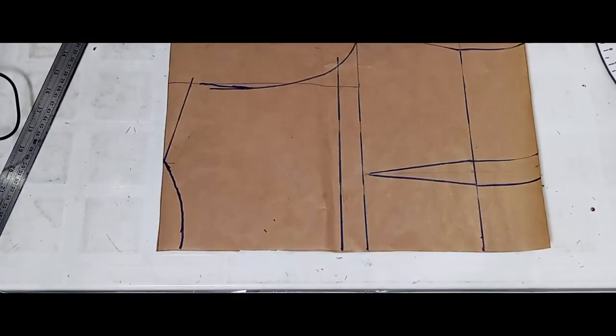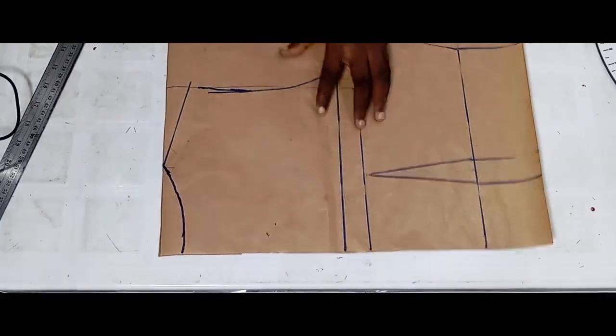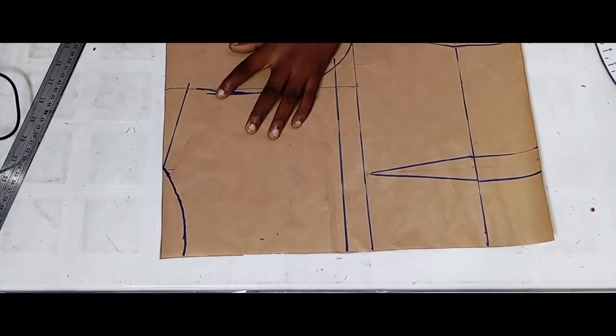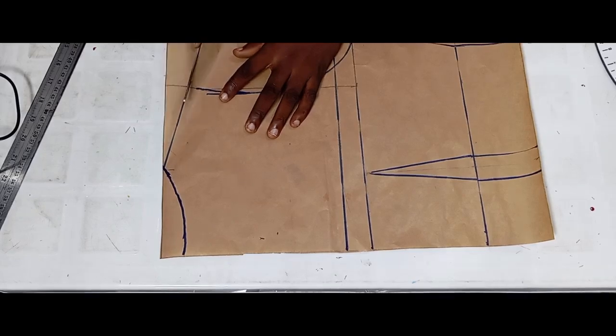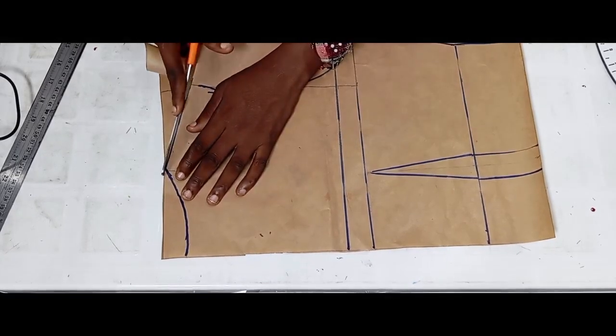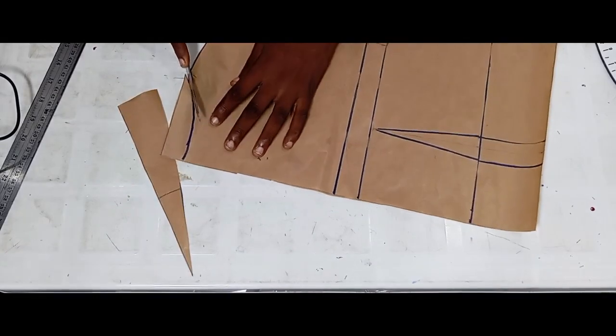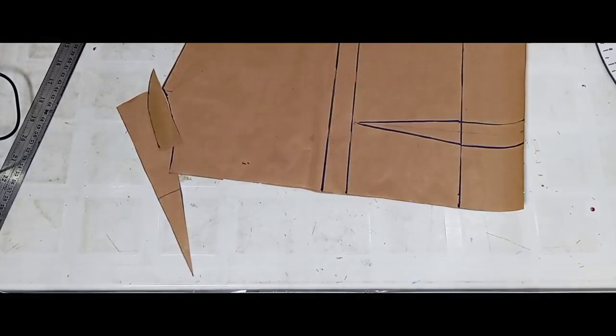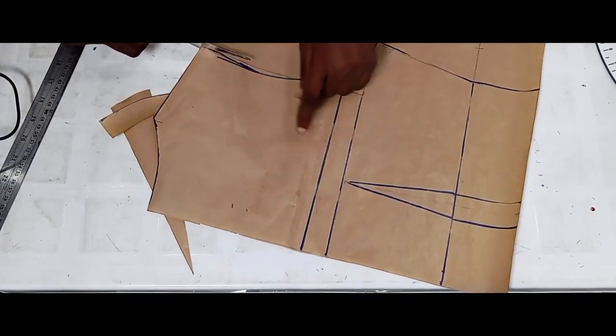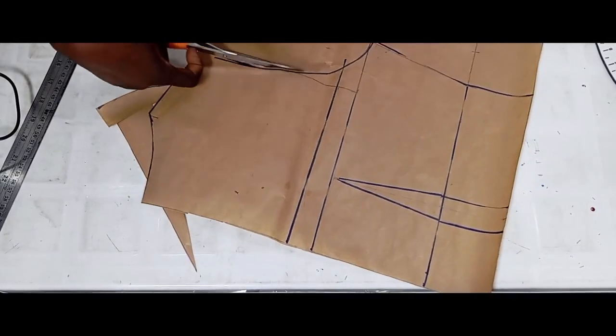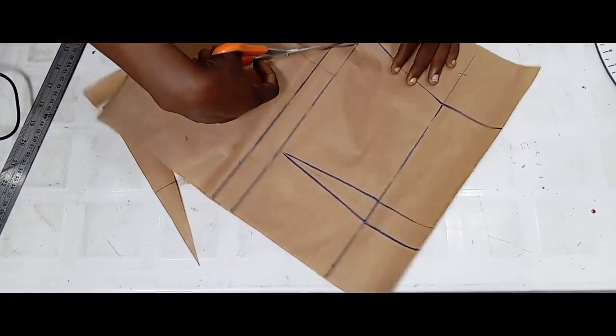I'm done tracing it out with my marker. As you can see that it is much clearer now. So I'll go ahead and cut it and I'll be adding allowance accordingly. So for the shoulder, I'll be adding half an inch allowance. For my neckline also, I'll be adding half an inch. For the joining of this to this, I will add half an inch. For the side seam, I'll be adding 1.5 inch.